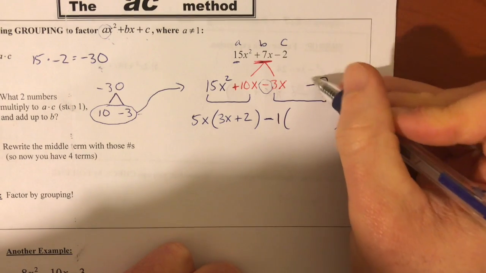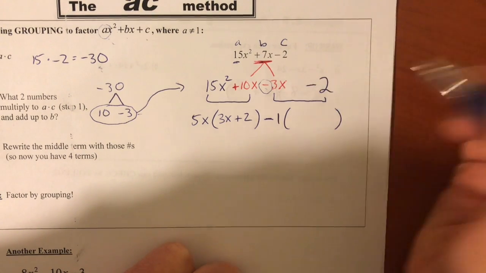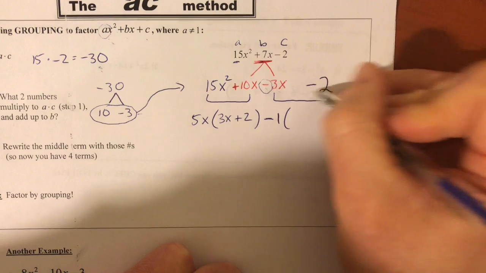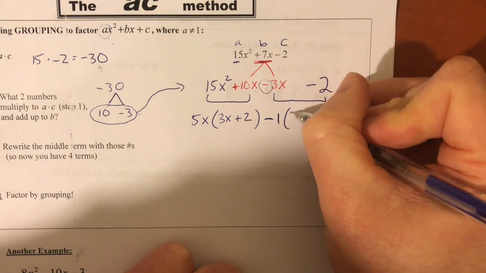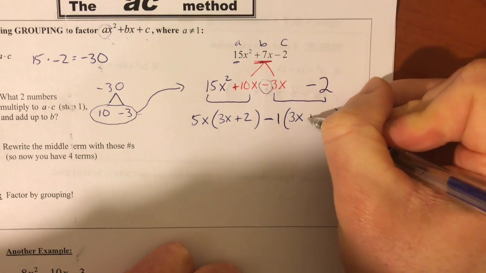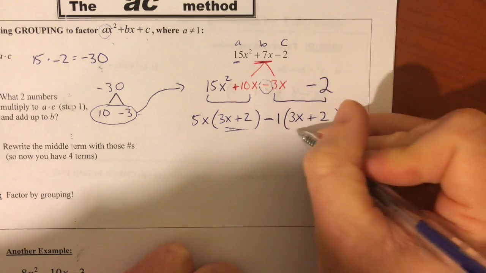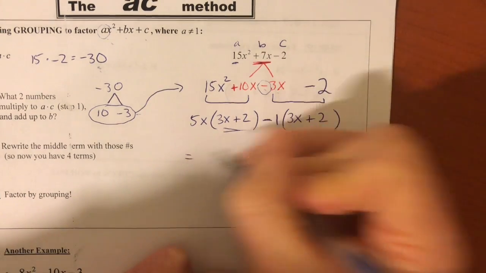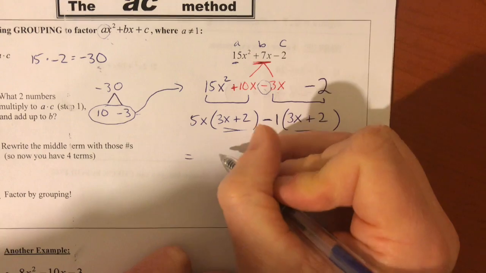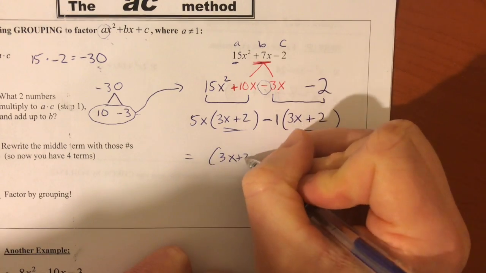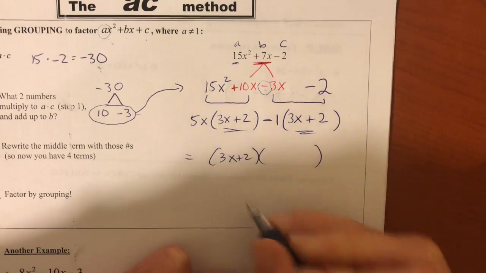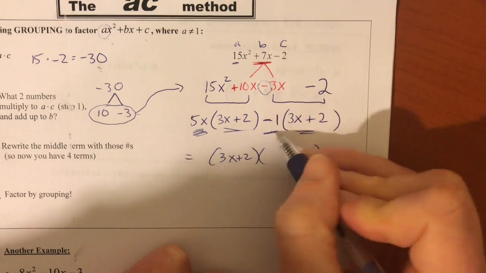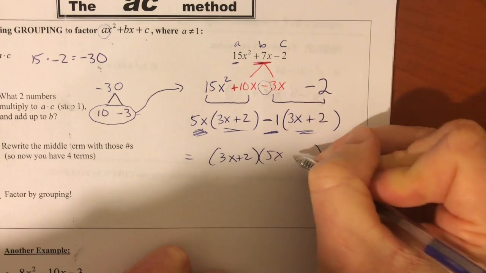Remember, when you take out a negative, it's going to basically switch the sign of the second term here. So taking out negative 1, you'll have 3x plus 2, which is what you always want with grouping. Factor that out. That common term of 3x plus 2 comes out. And the second group is 5x minus 1.